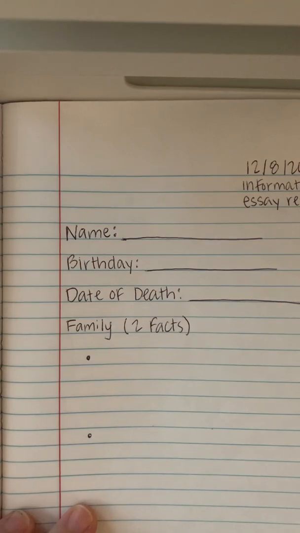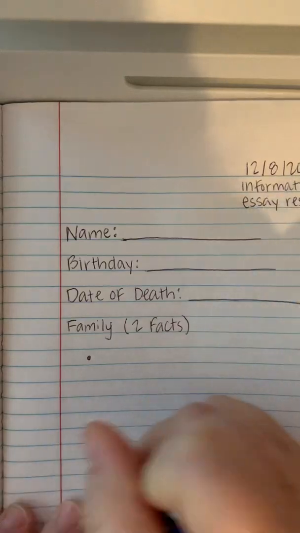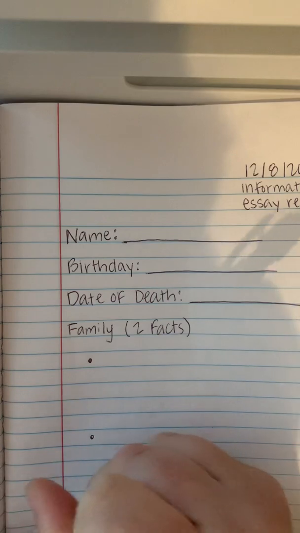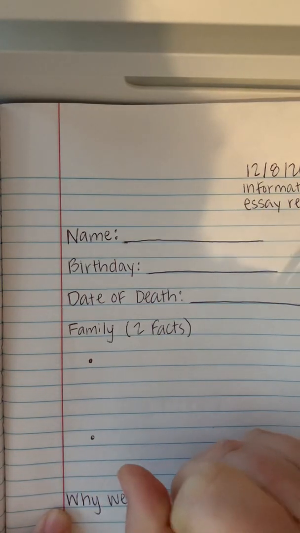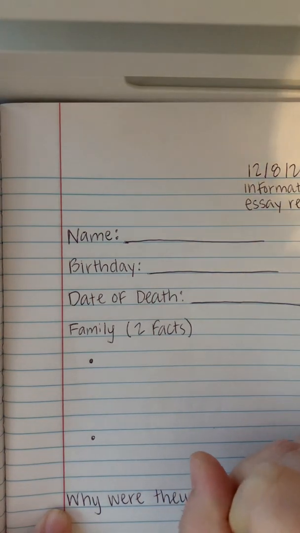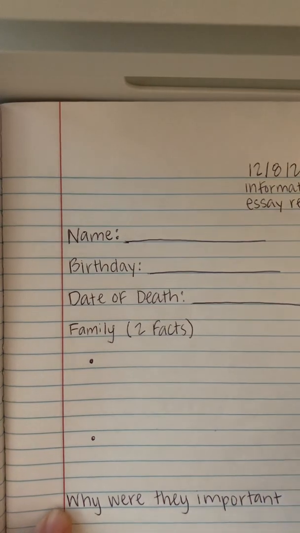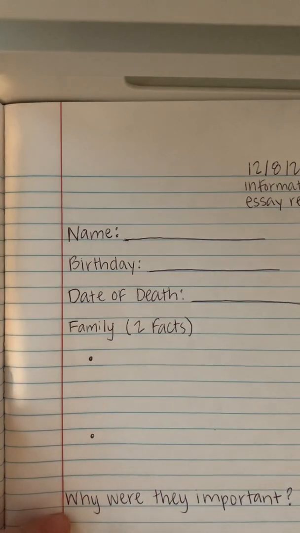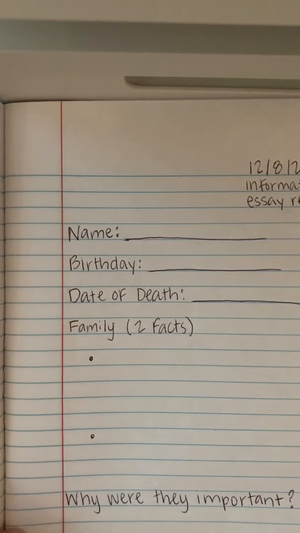The next one is what they did or why they were important. So I'm just going to put, why were they important? I want to make sure I have enough lines here. And remember to write in your neatest handwriting so that you can read it later. So leave room for a couple of sentences there. And how the world is better or different because of them.